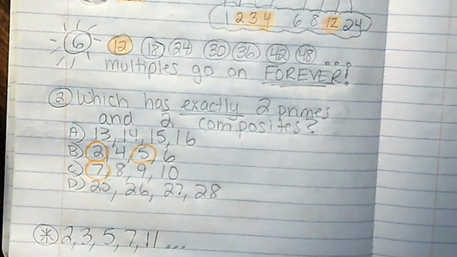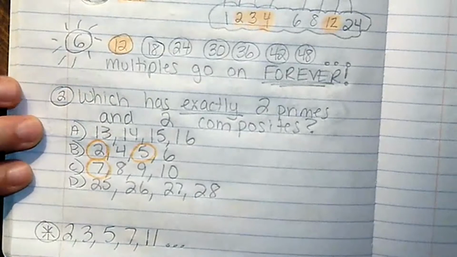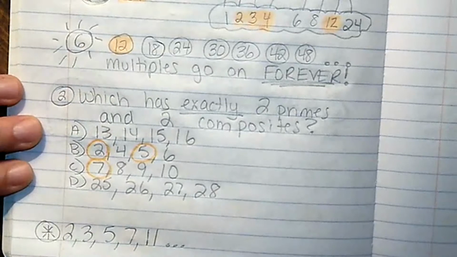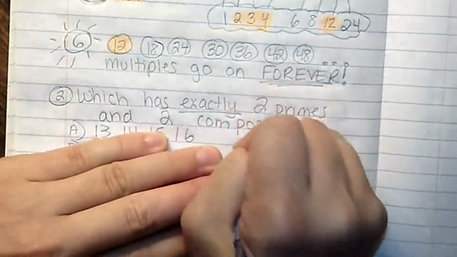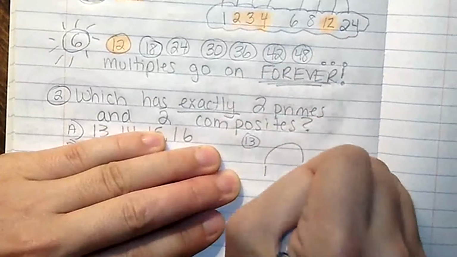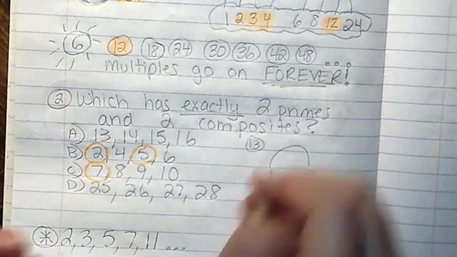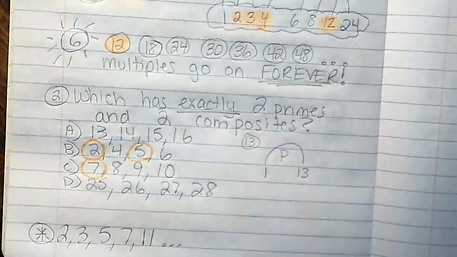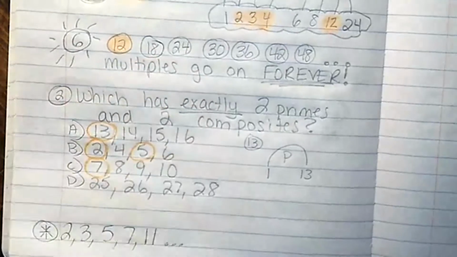So let's look. I'm going to look for some more primes that I recognize. Now, prime means if I make the rainbow, it only has 1 stripe. I'm going to start up at the top. Let's start with 13. If I made a cloud for 13, it would be 1 times 13 and nothing else. That means this is prime, because I can't think of another number that I could multiply to get 13. So 13 is prime.